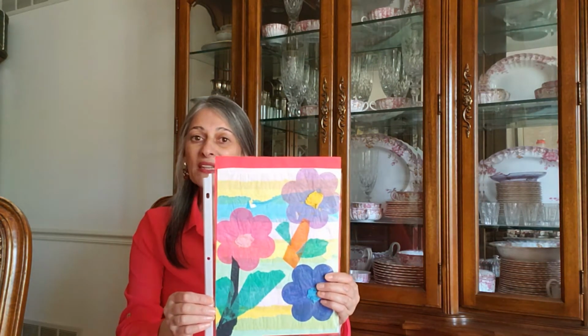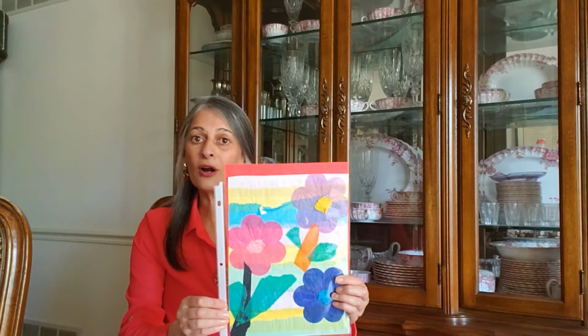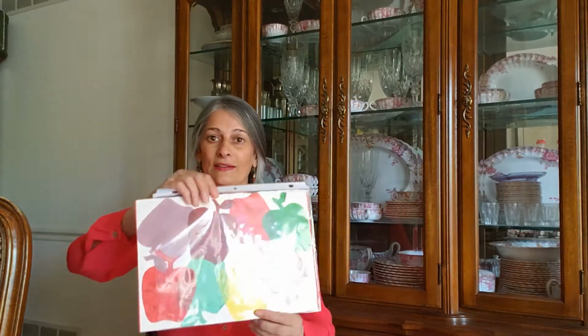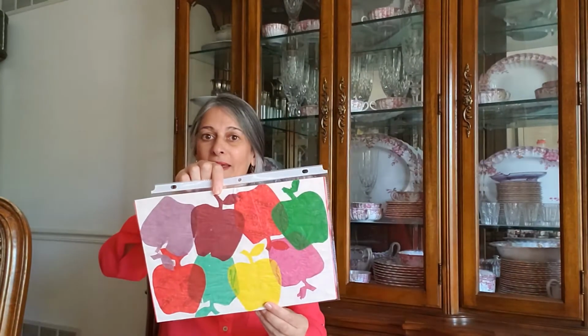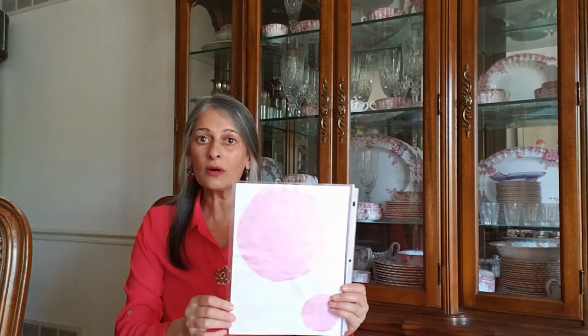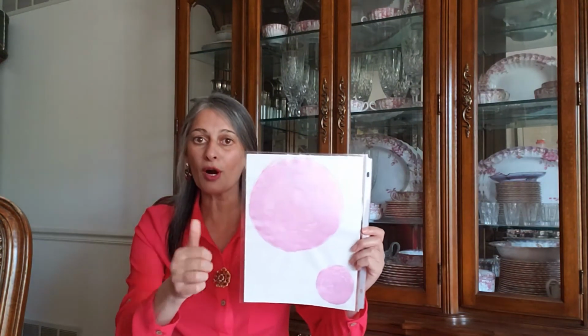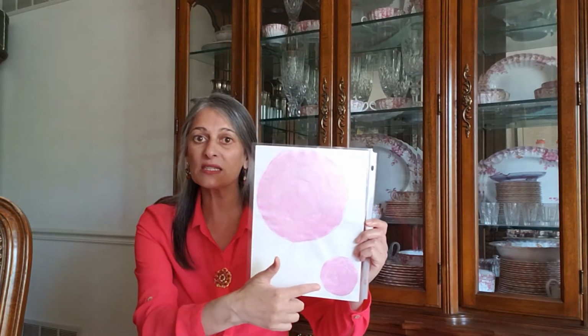Maurice Pendergast. Tissue paper overlay. Winslow Homer. Large versus small. Henry Matisse. Cut paper patterns.